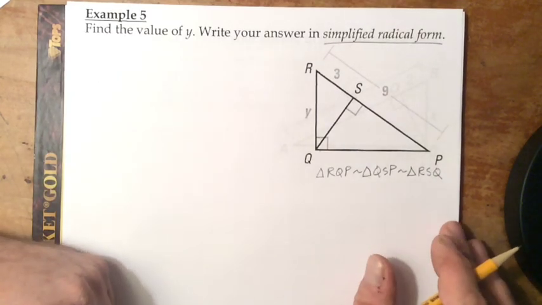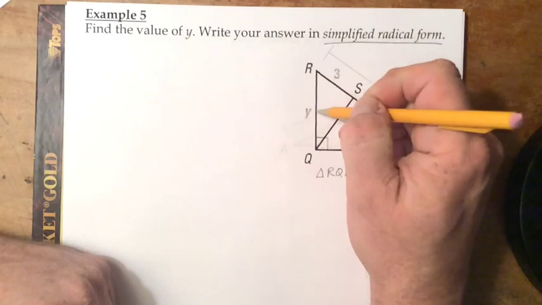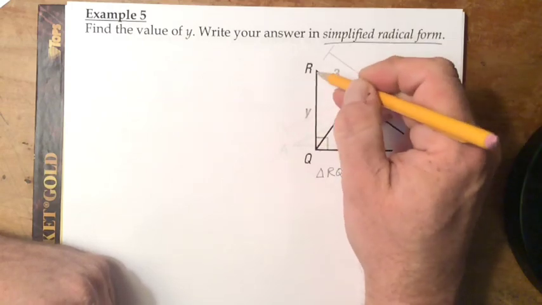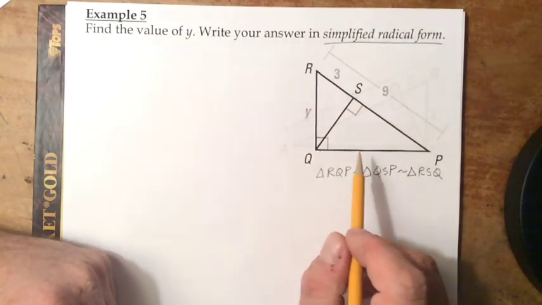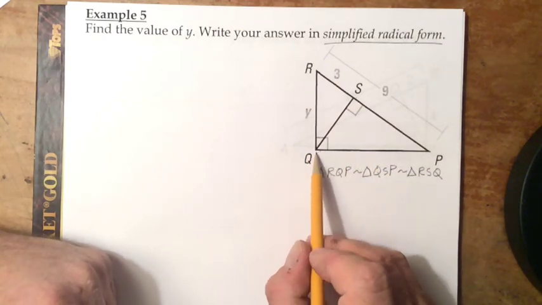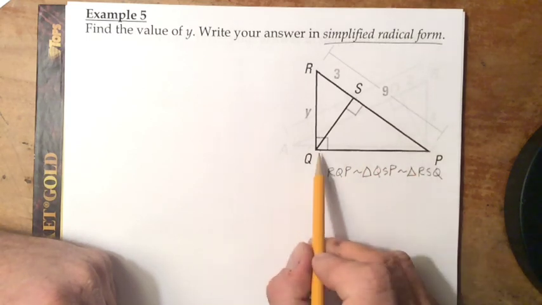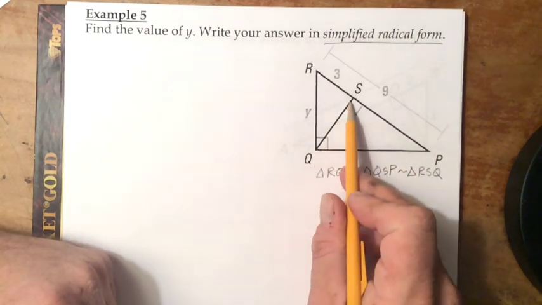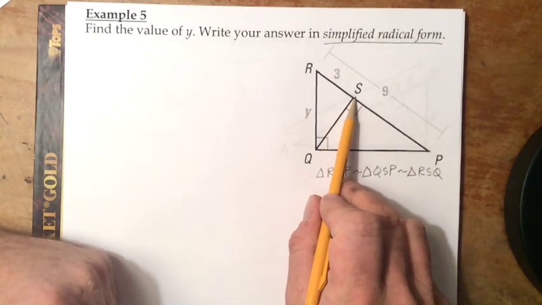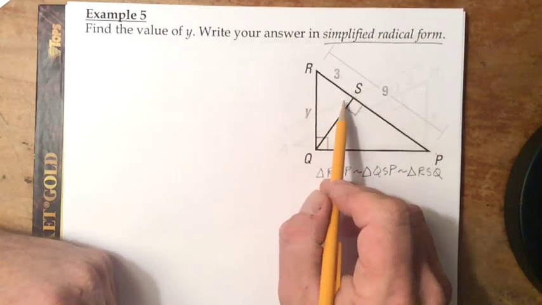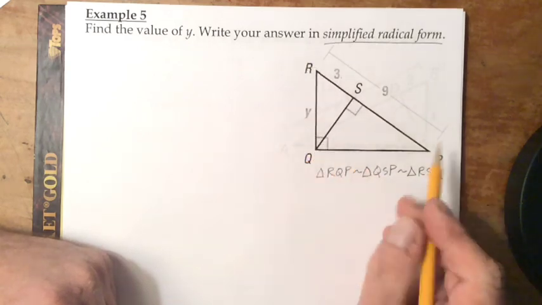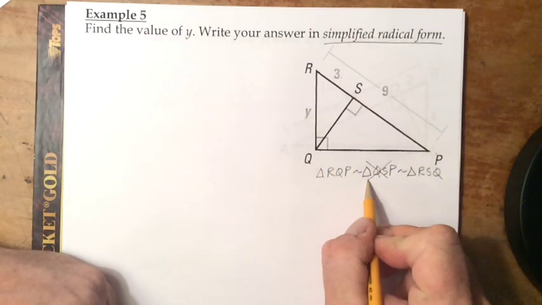Okay, then I need to decide, since I'm looking for y, y is a part of the smallest right triangle. Y has nothing to do with the medium-sized right triangle, and in fact, the medium-sized triangle doesn't have any length given to us. It doesn't have QP, doesn't have QS, and it doesn't have QP, although we could find it. So I'm going to use the smallest and the largest right triangle here. So I'm going to get rid of that one.